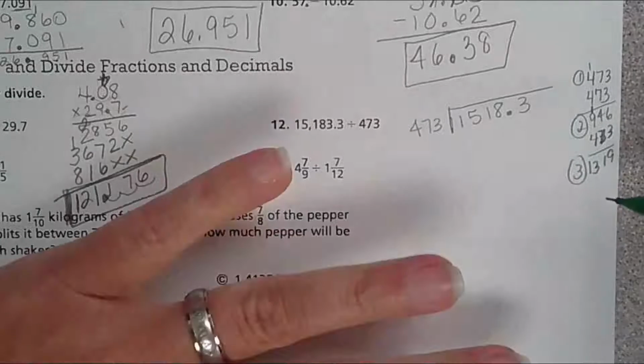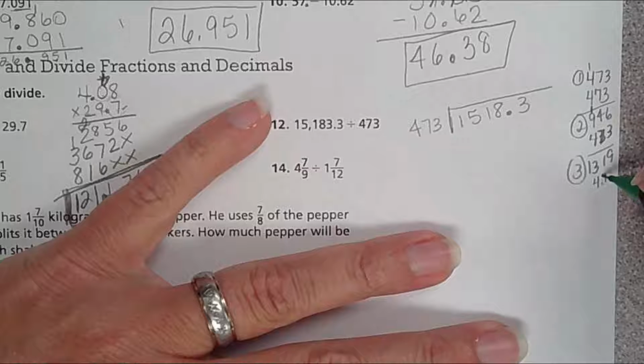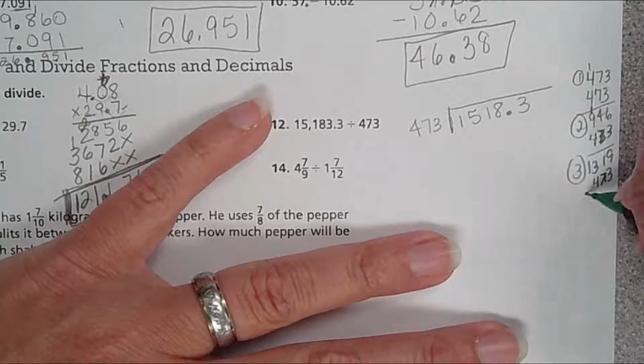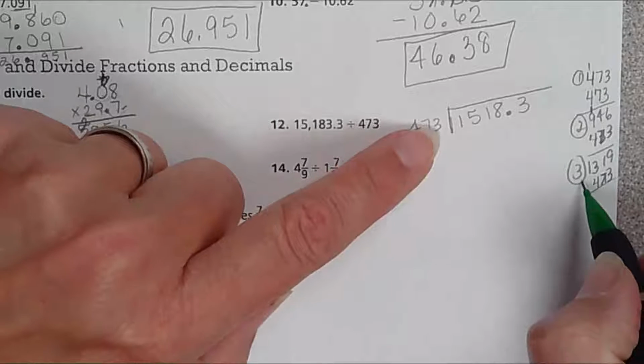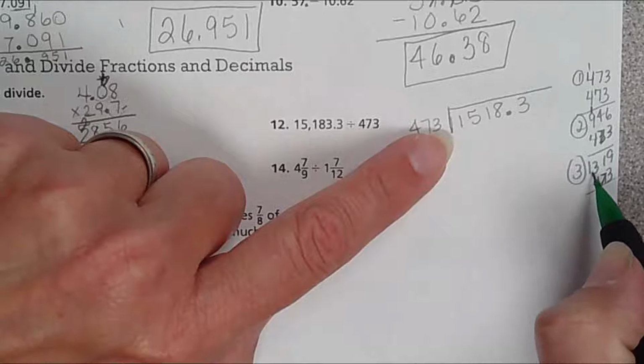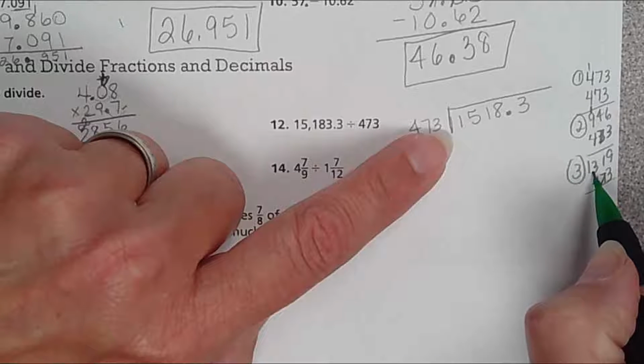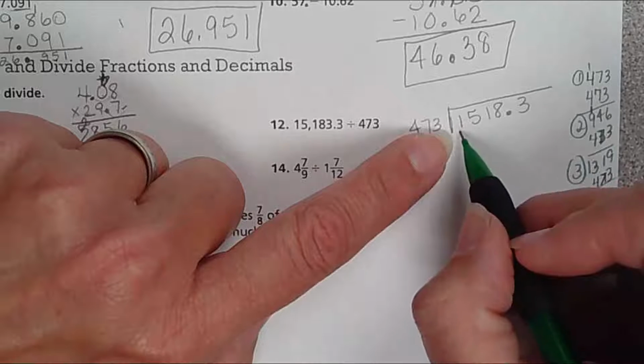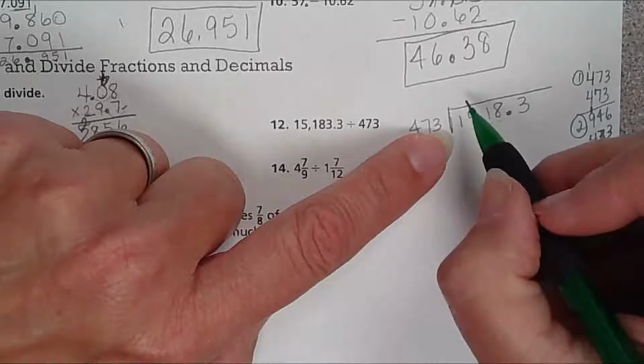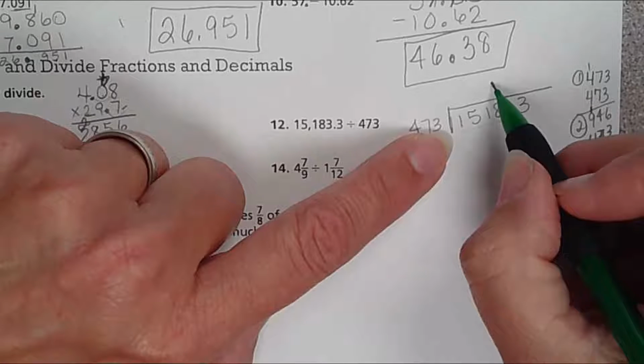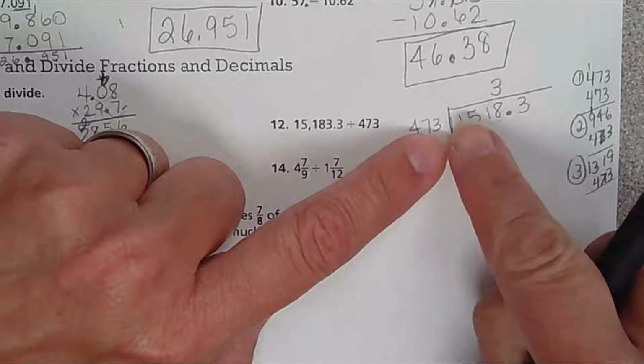And I don't think we can give another 473. Okay, so I'm going to do the best I can, but I can get this close, 1319 to 1518.